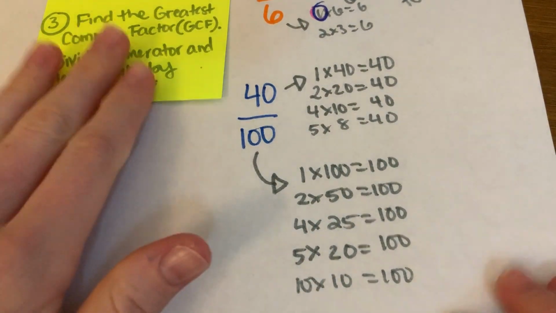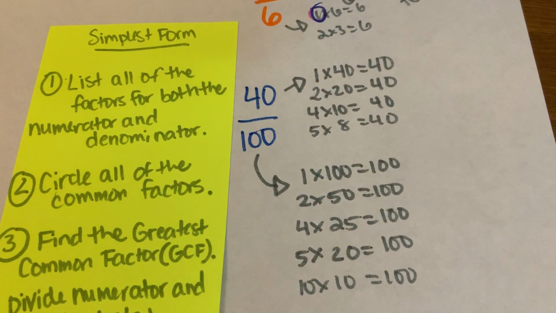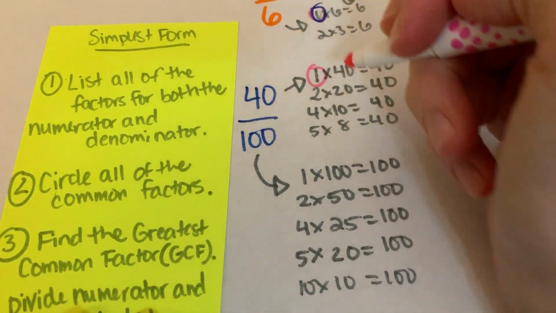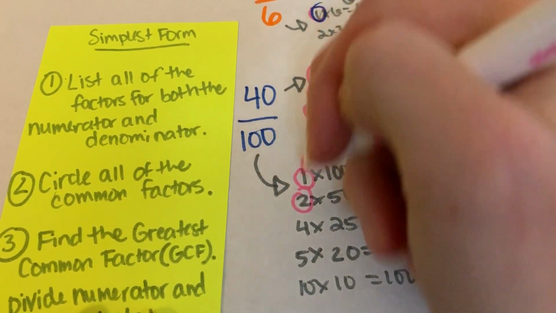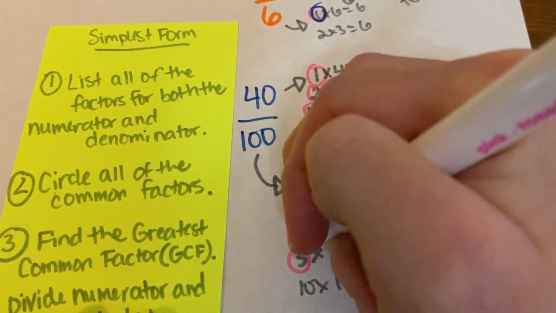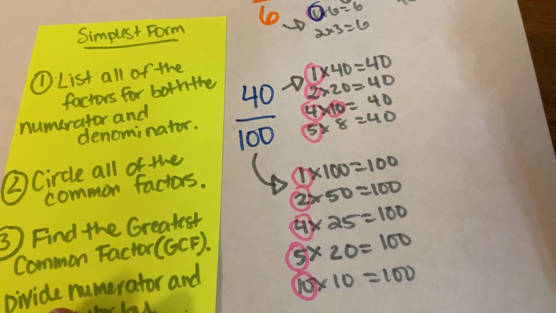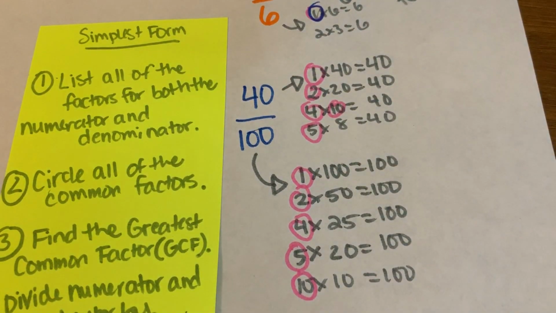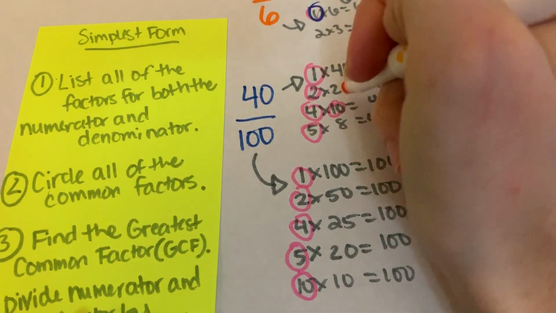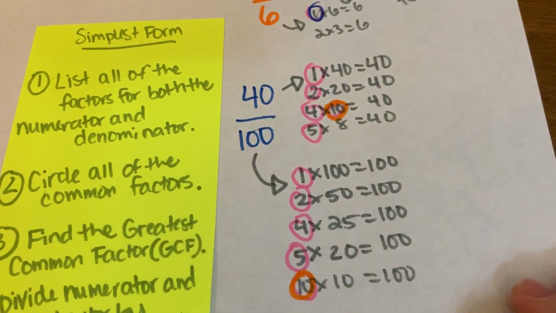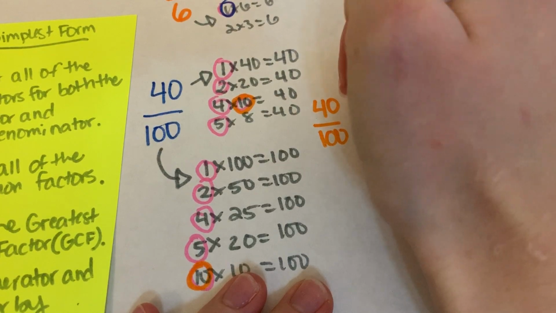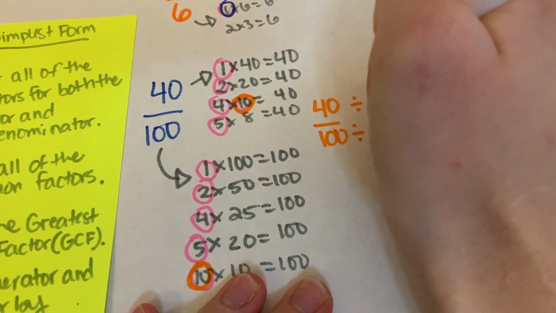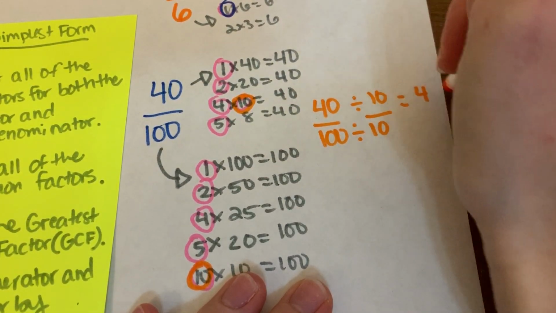All right. Next, I'm going to circle all the common factors. Well, there's 1, 1, 2, 2, 4, 4, 5, 5, 10, and 10. All right. Next, I'm going to find the greatest common factor. Looks like that's 10. So I'm going to rewrite this over on the side. 40/100 divided by 10, divided by 10, gives me 4/10.